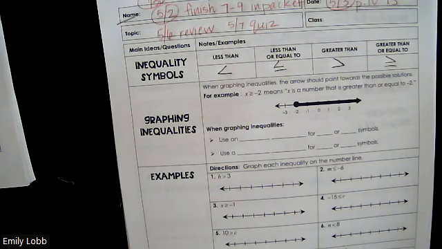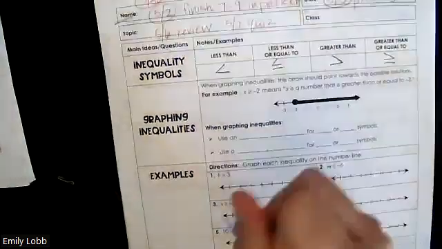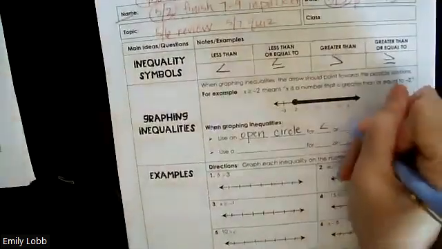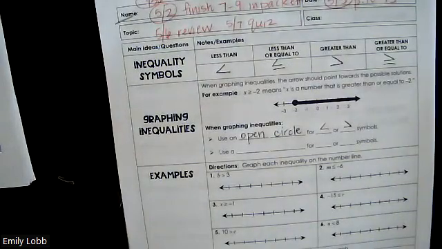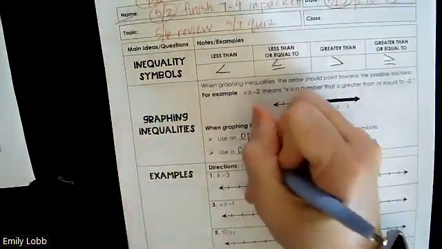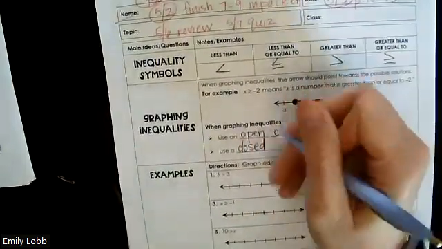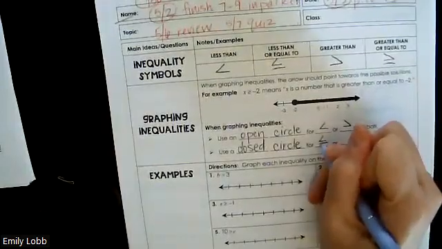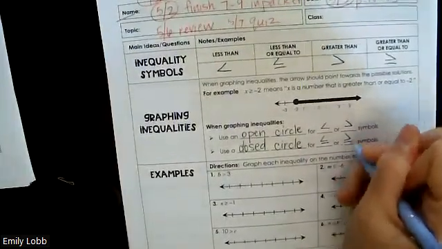When we are graphing inequalities, remember that we use an open circle for less than or greater than symbols, and we use a closed circle for less than or equal to and greater than or equal to.